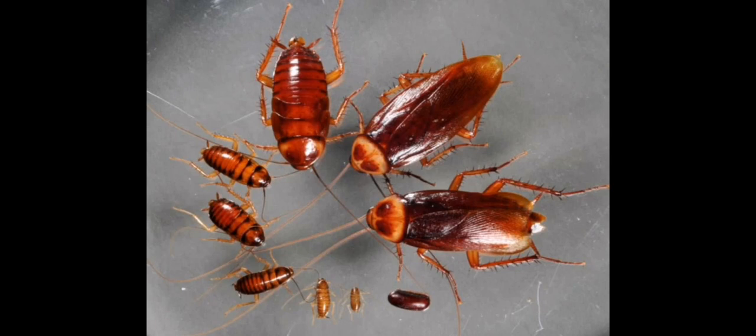Here you can see the stages of the life cycle of a cockroach. What type of metamorphosis does a cockroach undergo? Do you know it? Can you guess it? Yes, it is an incomplete metamorphosis. Eggs, nymphs, and adults are there.